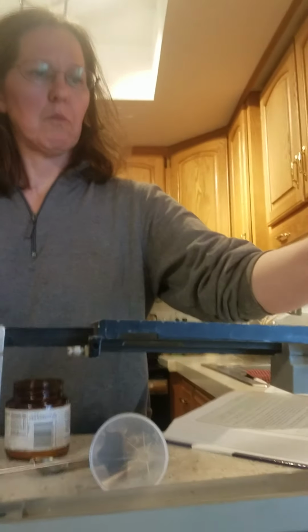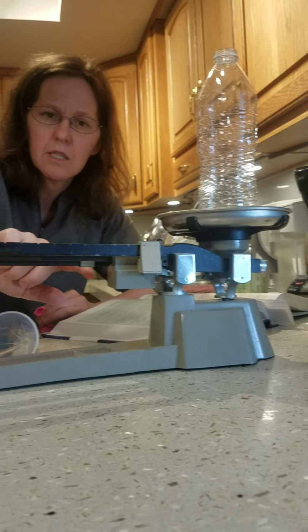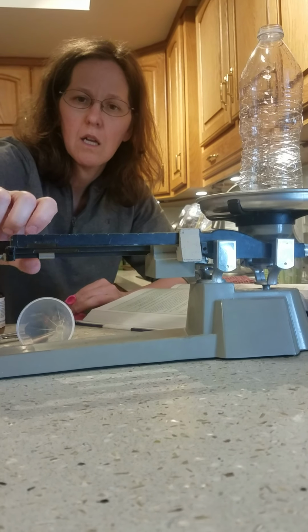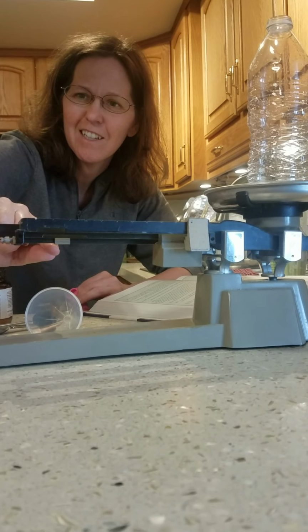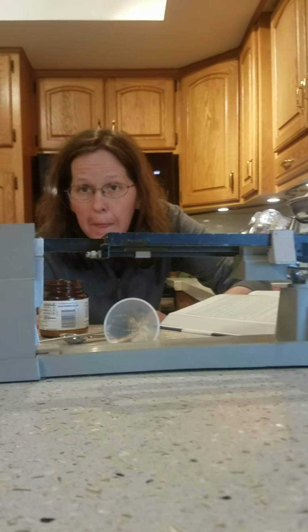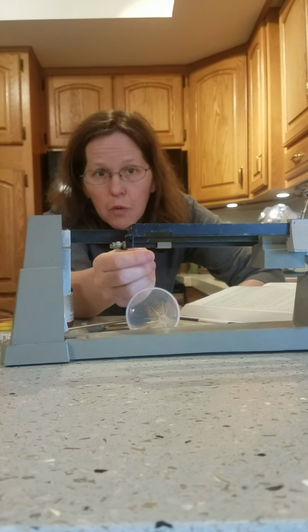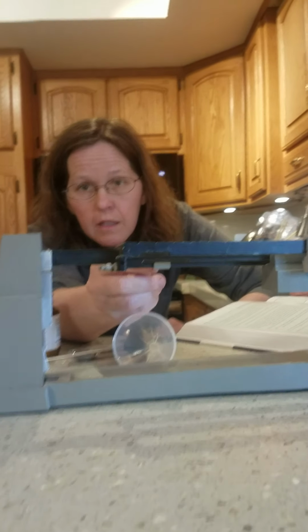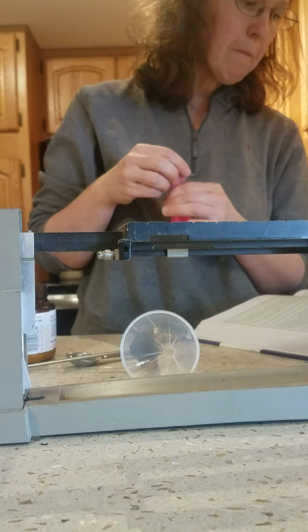Put the bottle on the mass scale and turn it on. So we're checking the weight of the bottle. I want to find out how much this weighs. Fine, I should have done this ahead of time. Sorry, guys. And it's going to be 8.4. Yeah, 8.4 grams. So mark down 8.4 grams under your data.